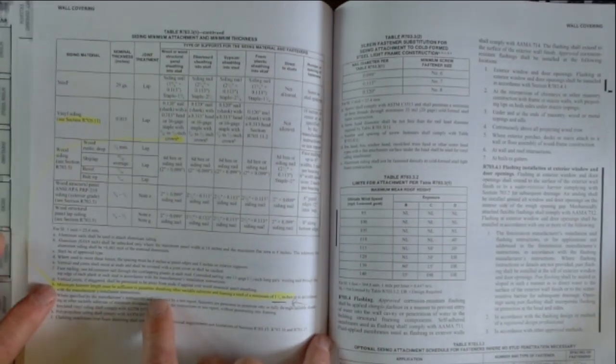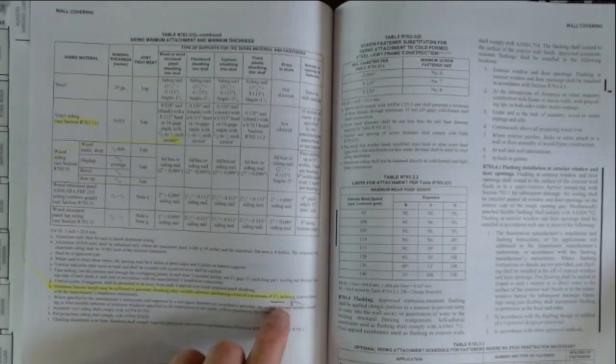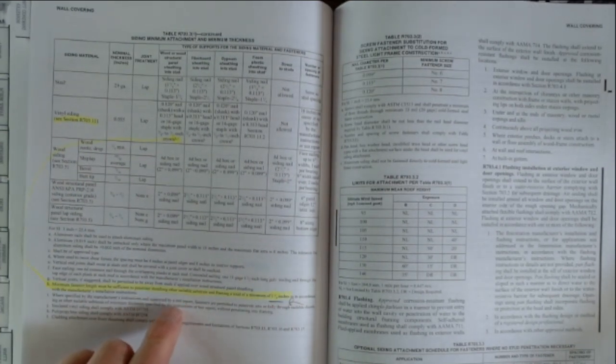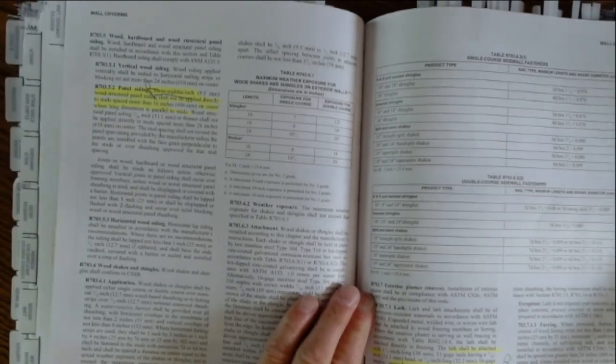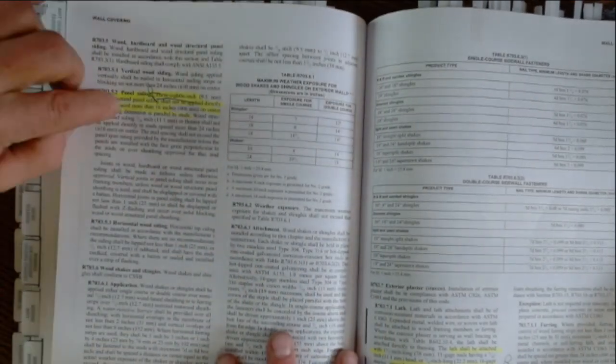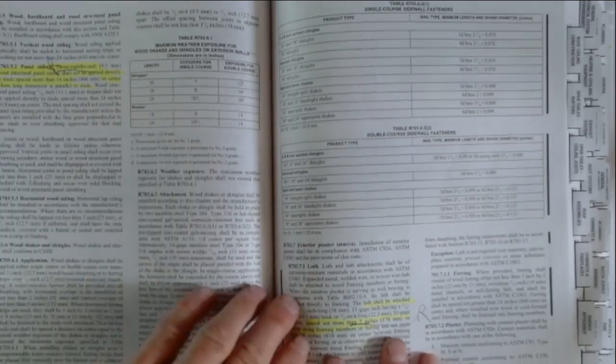What's the minimum size of your vinyl siding? 0.035 inch. Minimum fastener length, okay, this is kind of funky. This is where you're going to find it. If you're putting in some vinyl siding, it's 1 1/4 inches for the minimum nail height. Minimum siding is 3/8. I mentioned that before. It's there again.